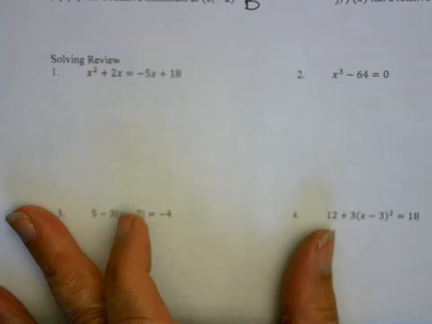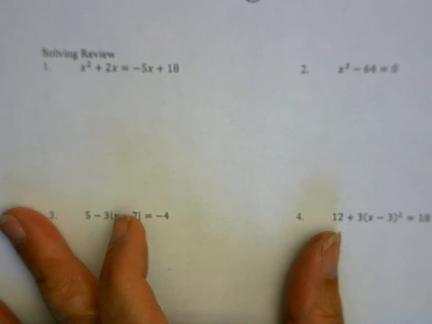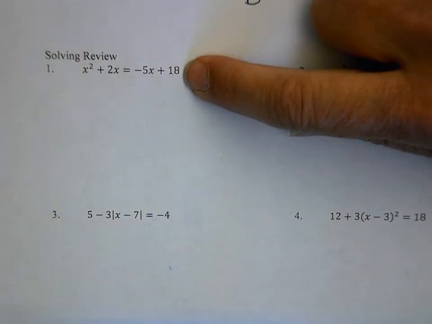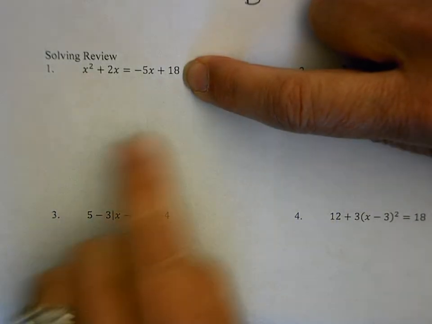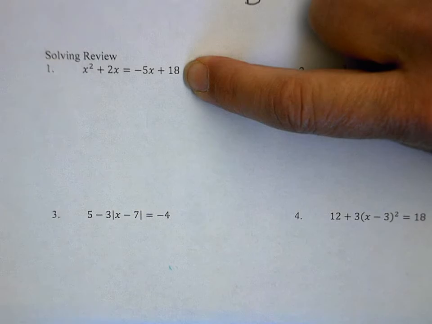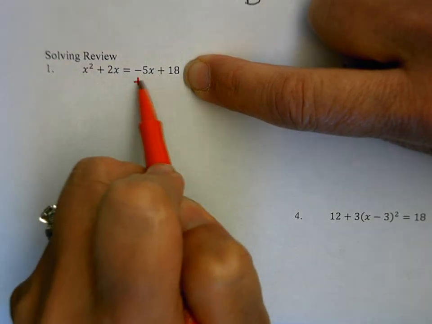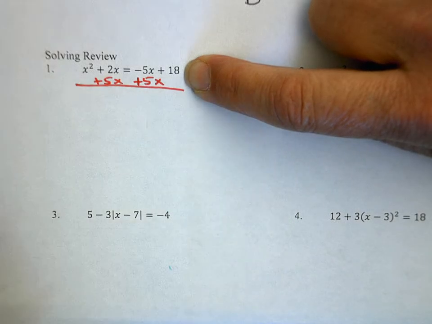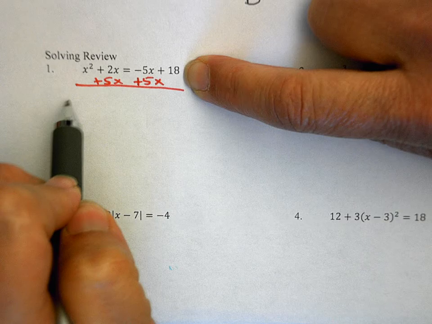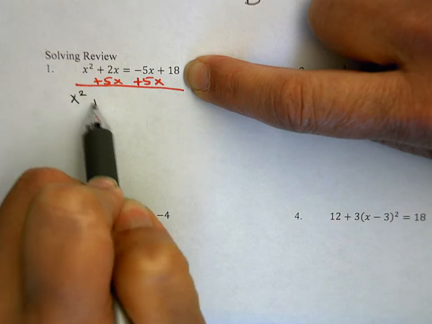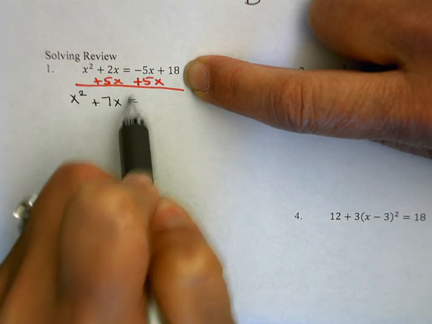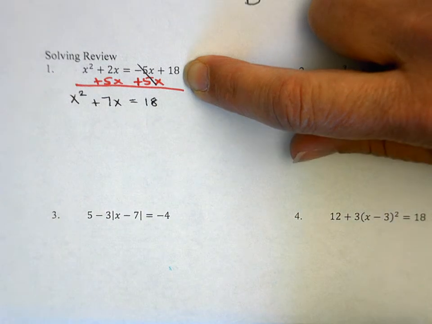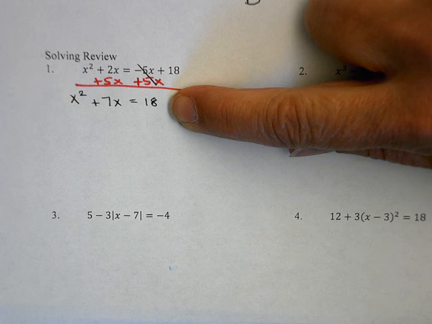So for number 1, we are looking at solving this. So in order to solve this, we would make sure this is equal to 0, right? So if I want this equal to 0, I'm going to add the 5x over to this side. So I'm going to do this in 2 lines, even if you could do this in 1. So then that would give me 7x. This would be 0, and then equals 18. So it's still not equal to 0 yet, so I would subtract 18 now.